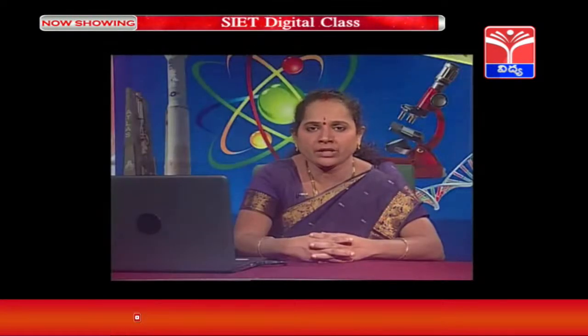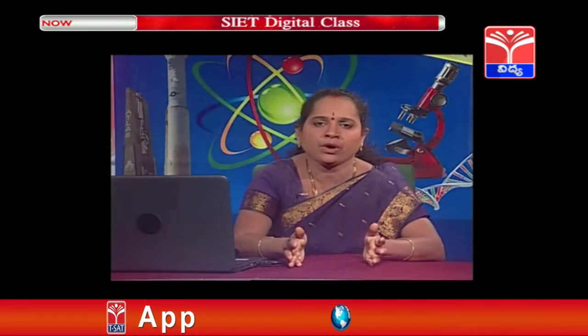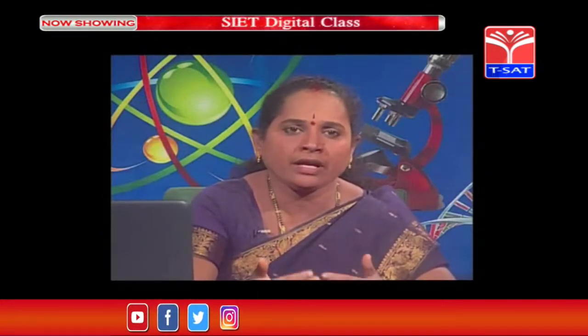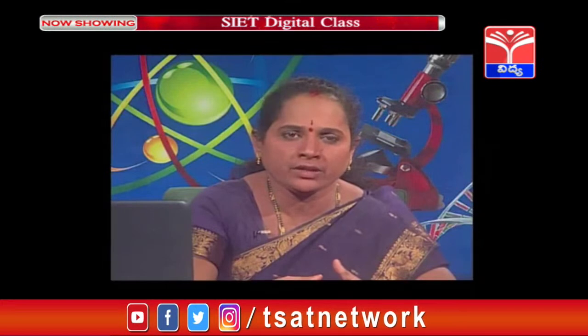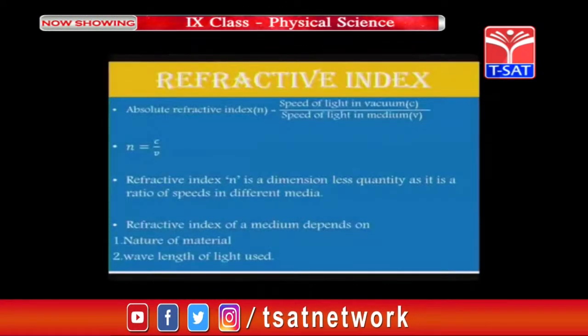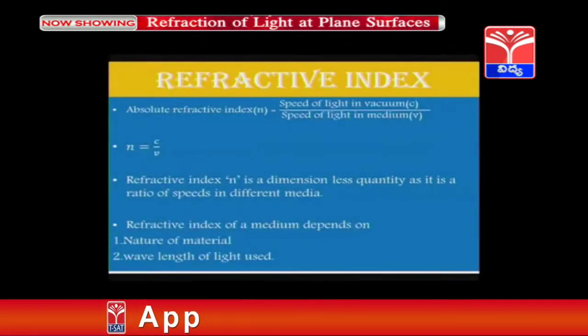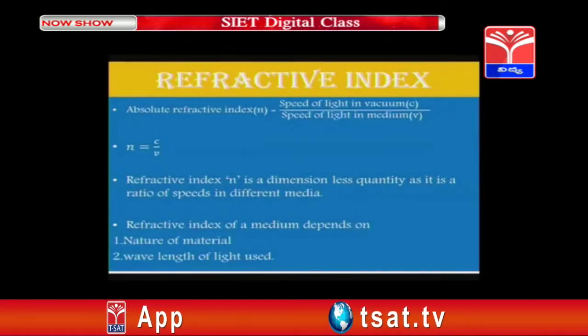Now children, you might have understood how does light ray travel when it passes from denser medium to rarer medium and from rarer medium to denser medium. This causes refraction. Refraction is all because of the difference in the velocities of light when it travels through different medium, and because of this we have a new term called refractive index. Refractive index is the ratio of speed of light in vacuum by speed of light in the particular medium.